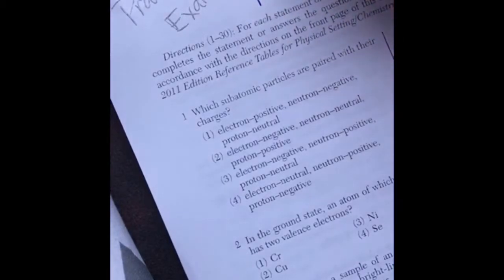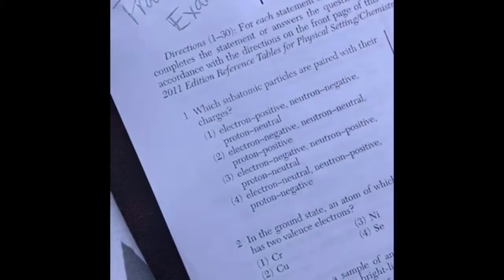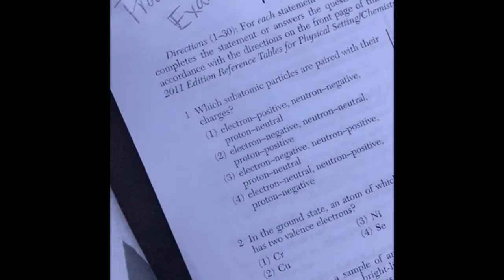This is the August 2015 exam. If you don't have this exam already, go on and just Google Regents chemistry exams and bring up the August 2015 exam. Make sure you have a calculator, make sure you have a reference table, and we're ready to roll.